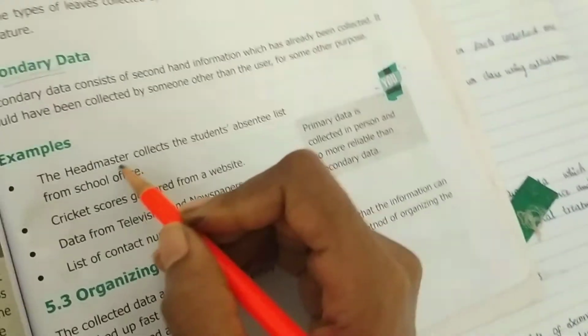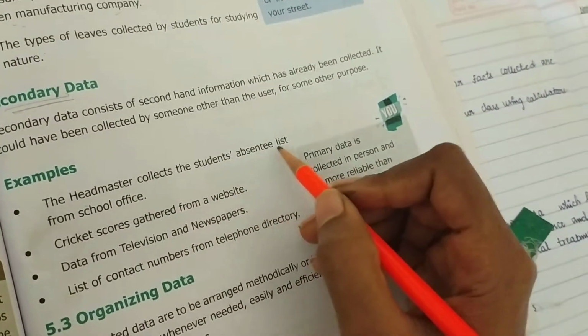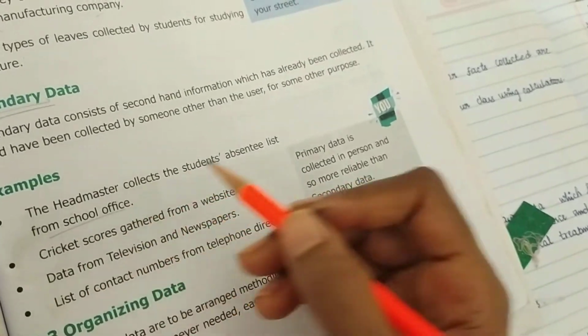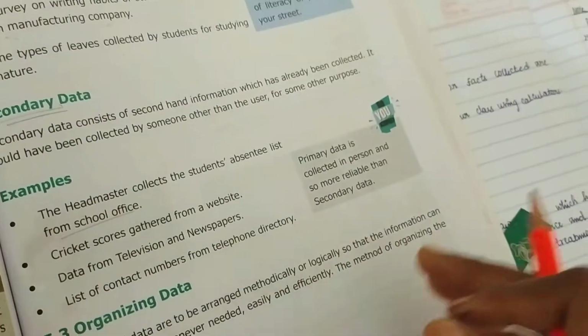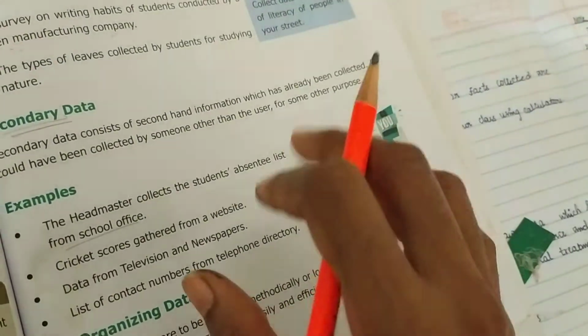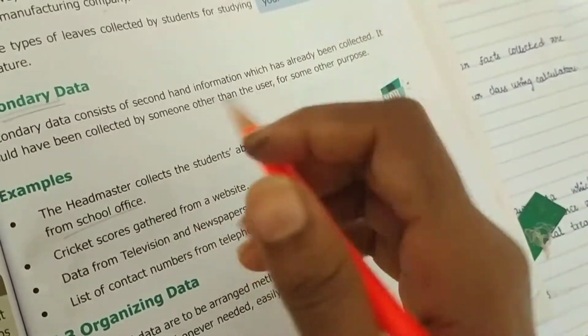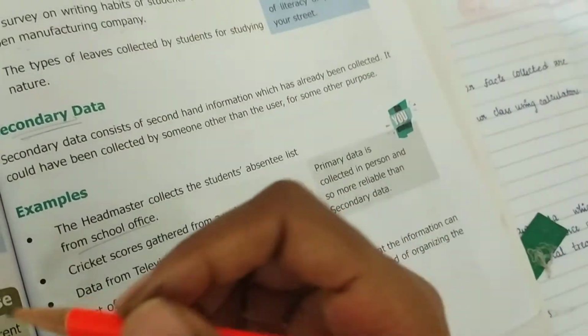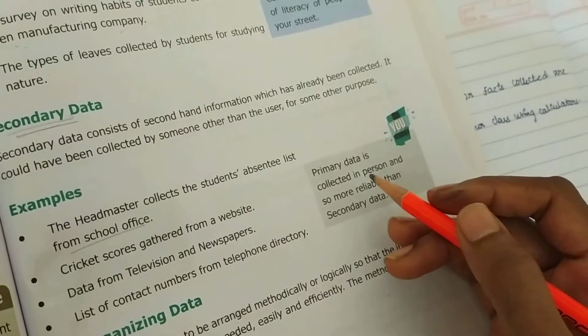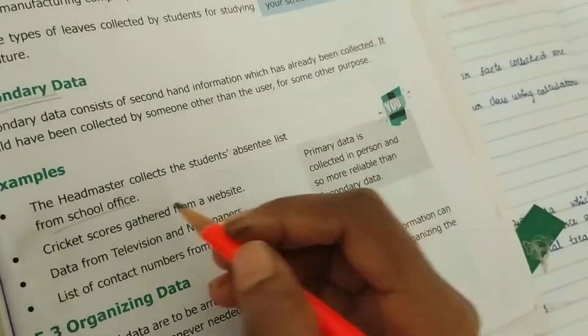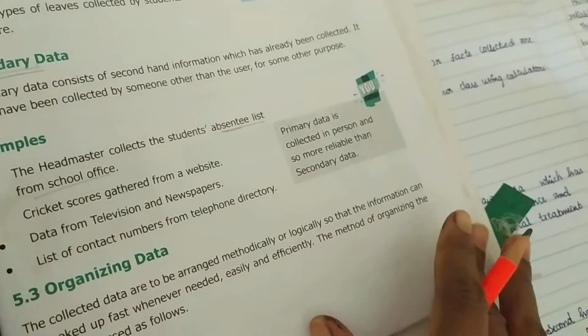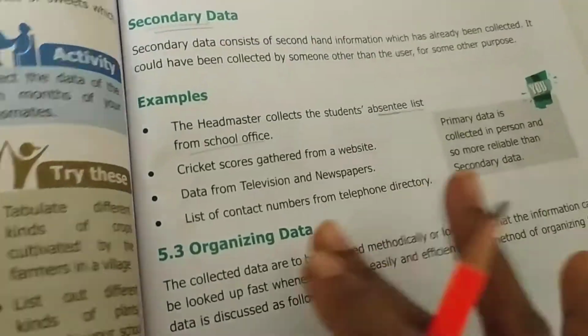The headmaster collects the students' absentee list from the school office. The headmaster collected all the classes' absentees, not only the 6th standard, from LKG up to 12th standard, a record of absentees, right? Now, what is the organization of data?